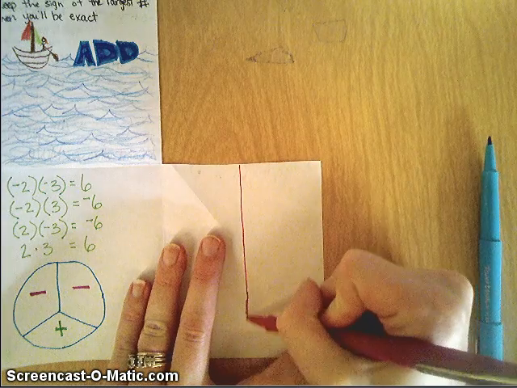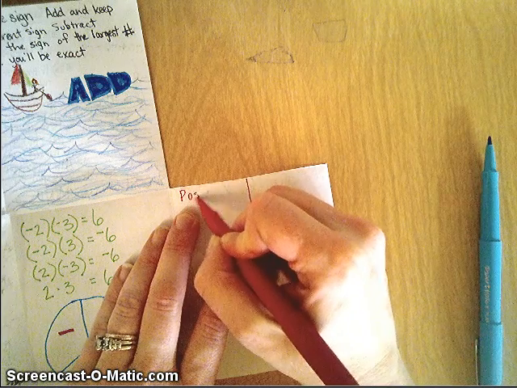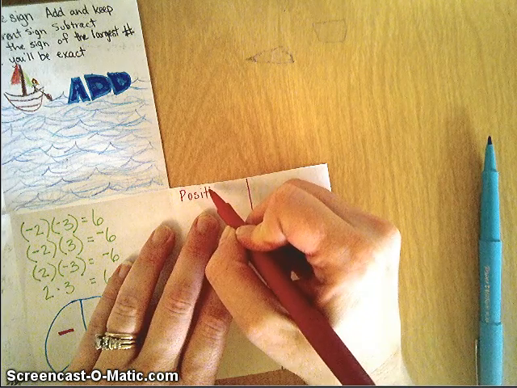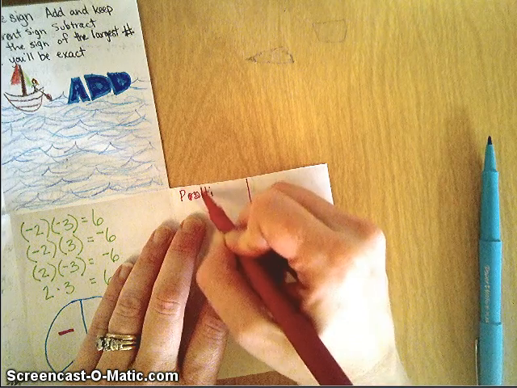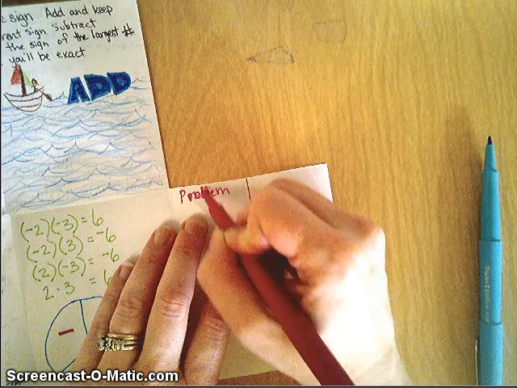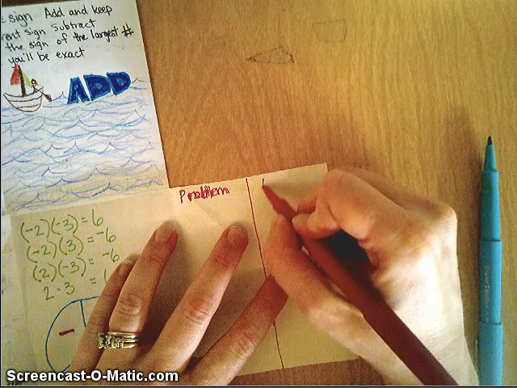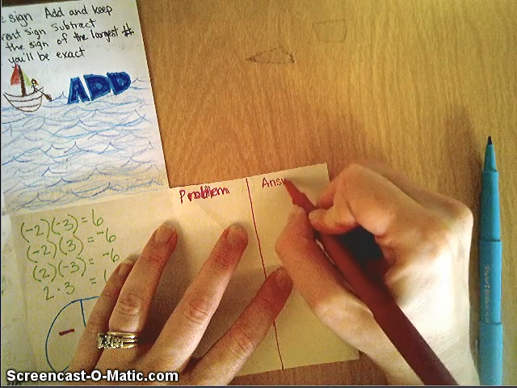Now with division, and this also works with multiplication, let's do an exploration. This is supposed to say problem. I got carried away. Problem, and then your answer.